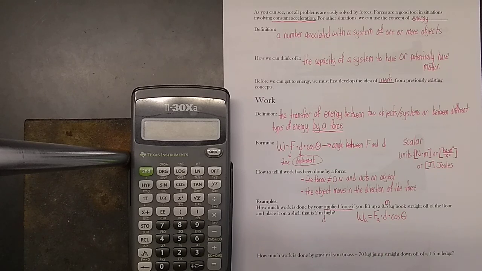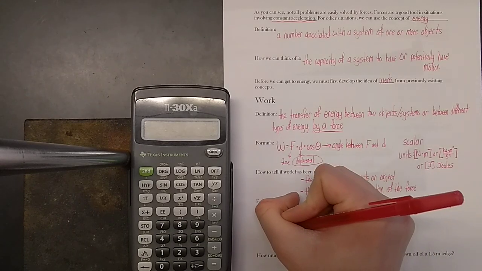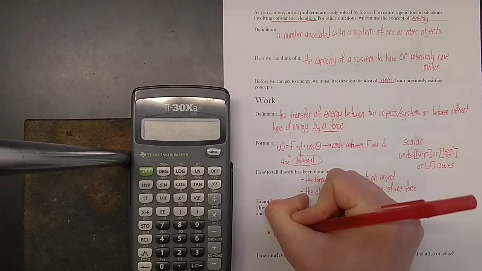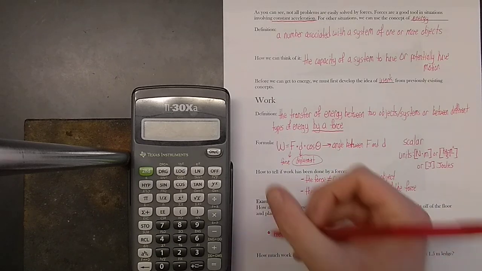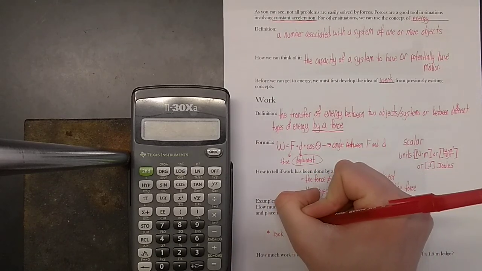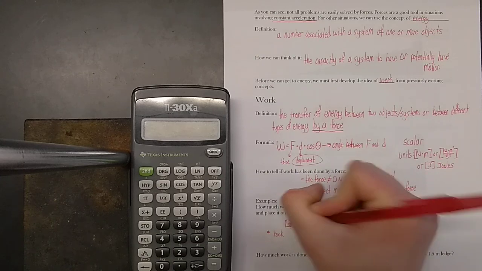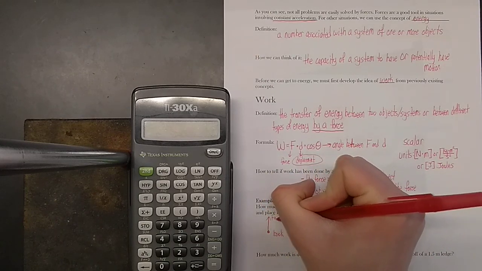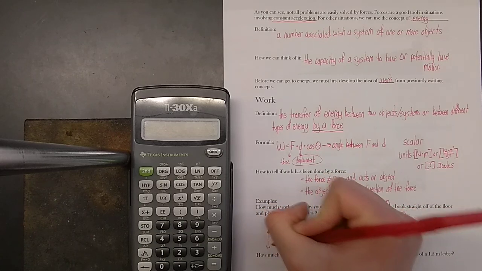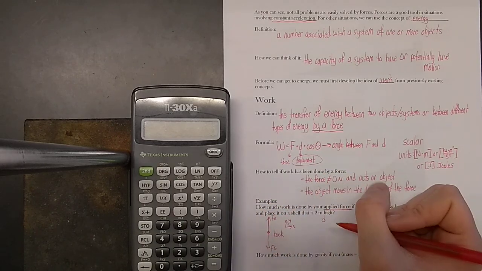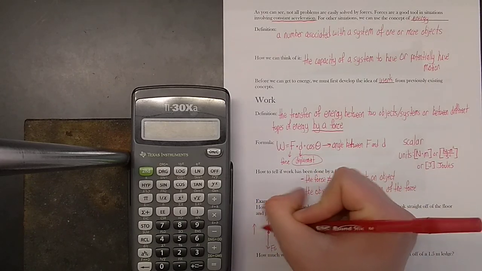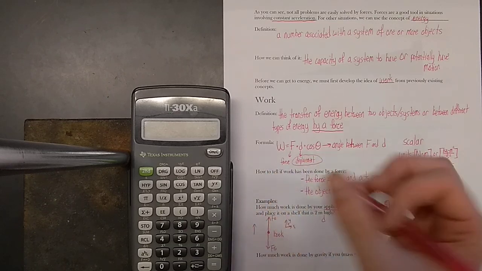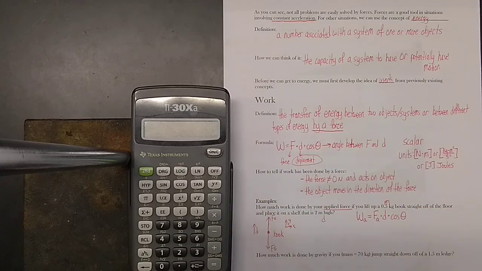I know a mass, but I don't see how that helps me find either of these. If you get to this stage and you're like, I don't know how to calculate this, relax. Let's draw a free body diagram for this. Here's the book. If I'm lifting the book up, oh, I need an axis. If I'm lifting the book up, then I'm applying an applied force upwards, and there's also a force of gravity downwards. I should note that this doesn't go on your actual diagram, but you can write it to the side. The displacement is upwards.